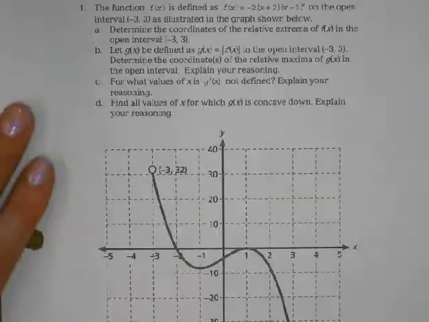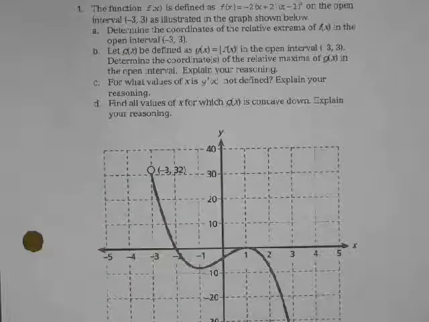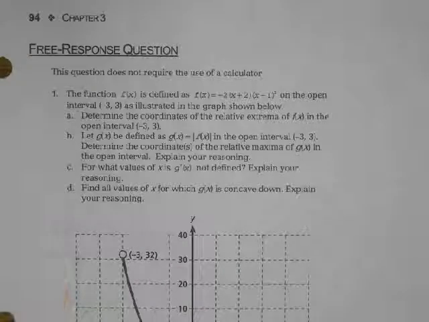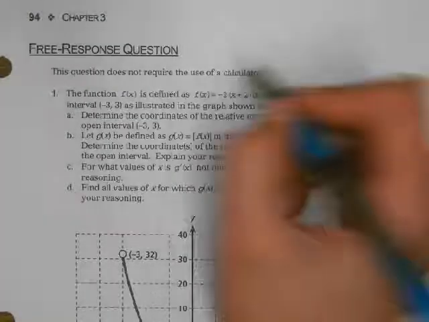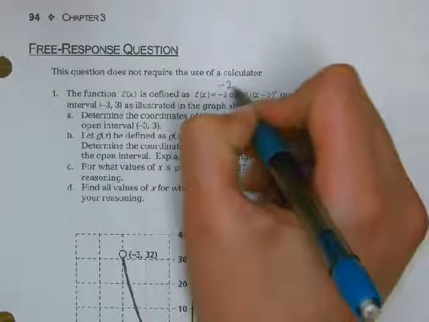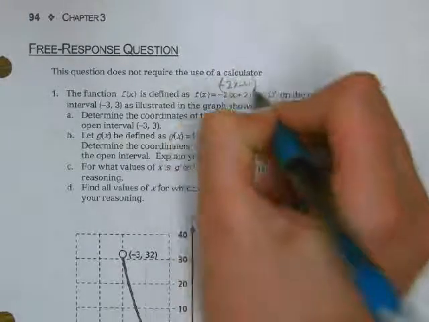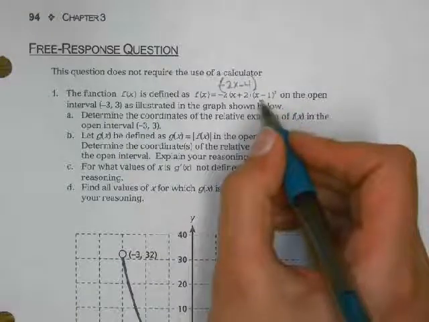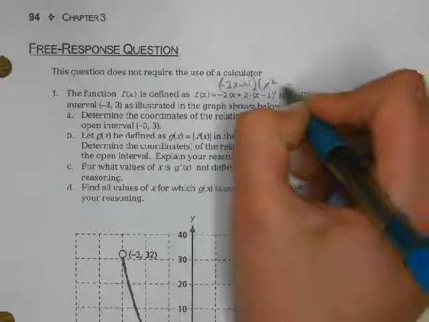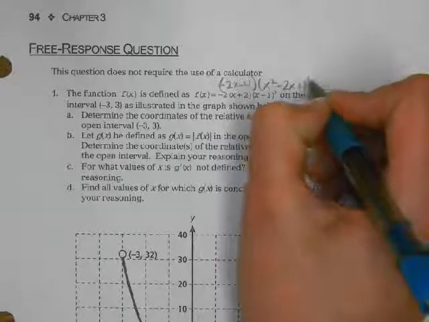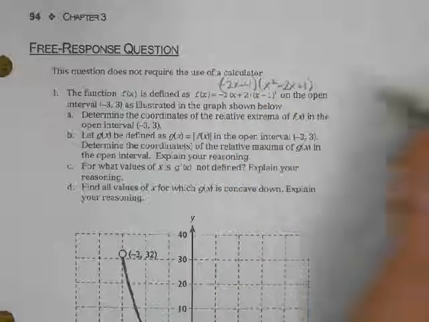All right, our free response question, and then we're all done. I did not like the format of the original function. I didn't like it being written like that, so I went ahead and multiplied everything out. So I said 2 times x minus 2 is negative 2x minus 4. And then x minus 1 times x minus 1. I've multiplied enough to know it's x squared minus 2x plus 1. You can go ahead and FOIL that if you need to.